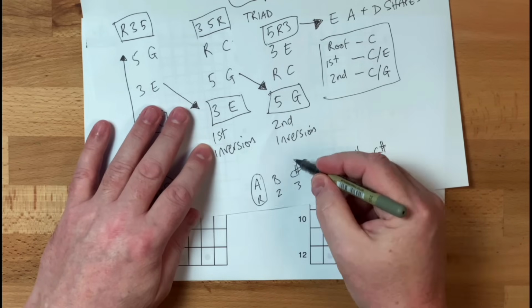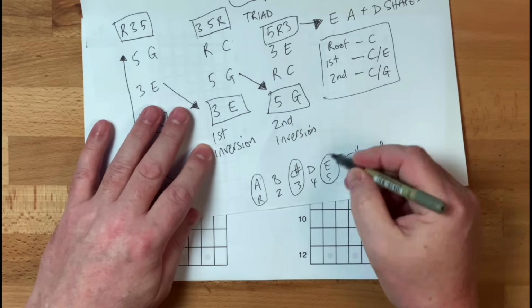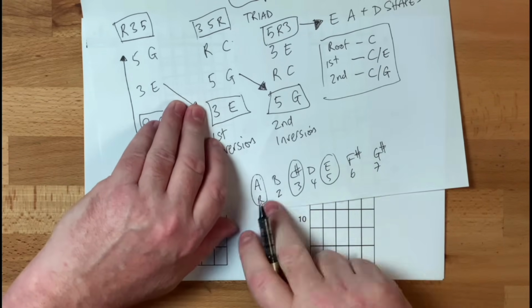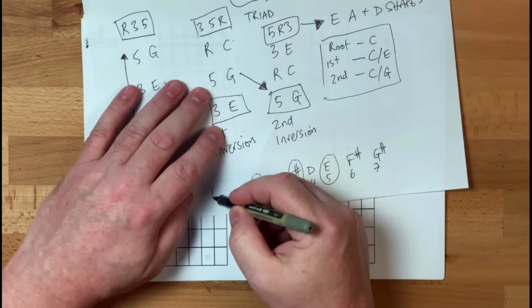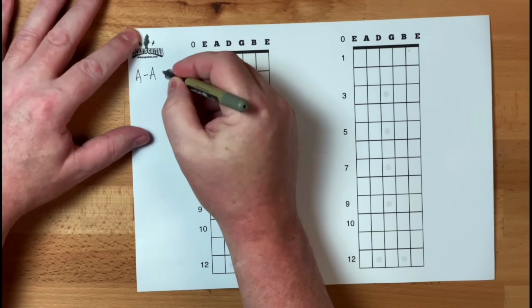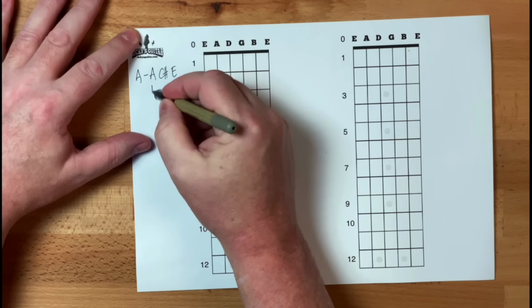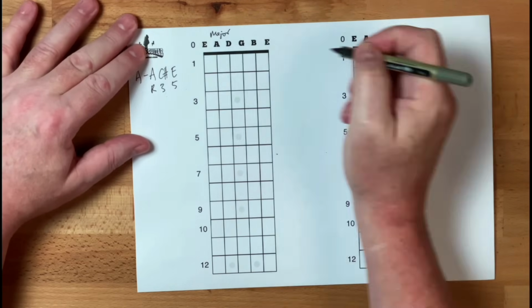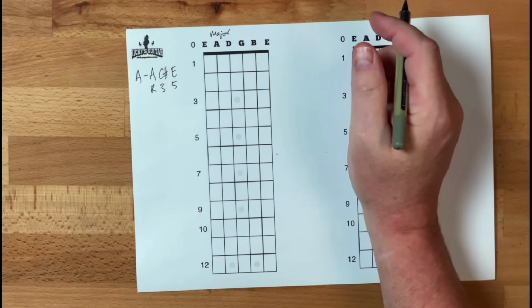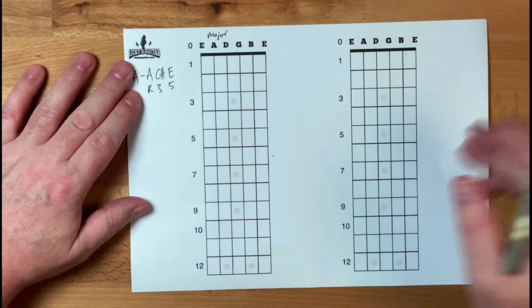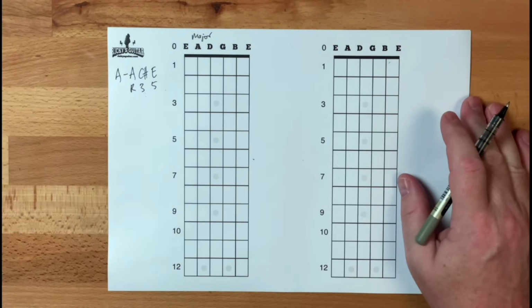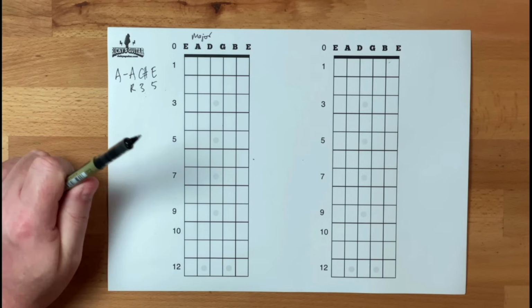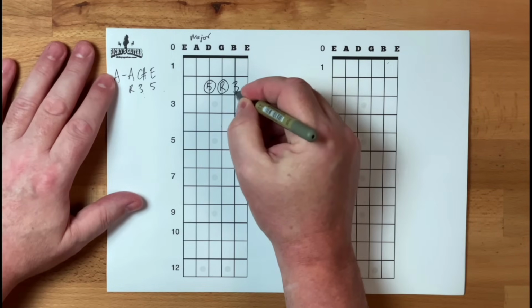My root is an A, my third is a C sharp, and my fifth is an E. So let me transfer that information over there. This is A major. A equals A, C sharp, and E. And that gives us the root, the third, and the fifth, because we've got this major pattern here. We've got this master major pattern. And I'm going to put the 5R3s in because those are the ones I was talking about. We can use those as our north stars. This is a fifth, this is the root, and this is the third.